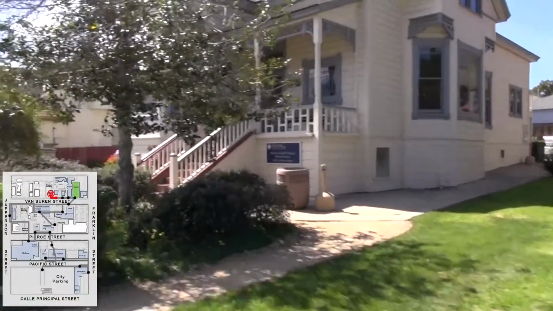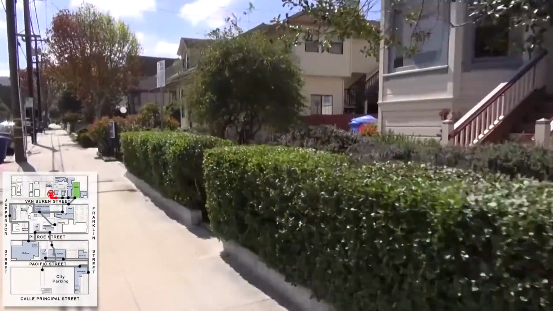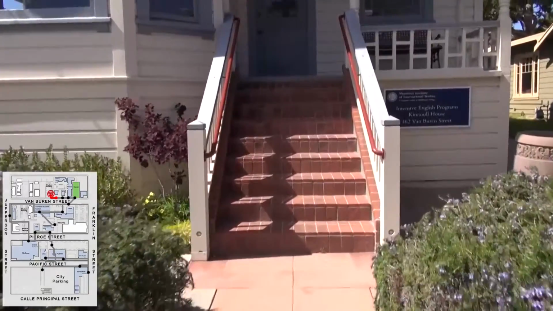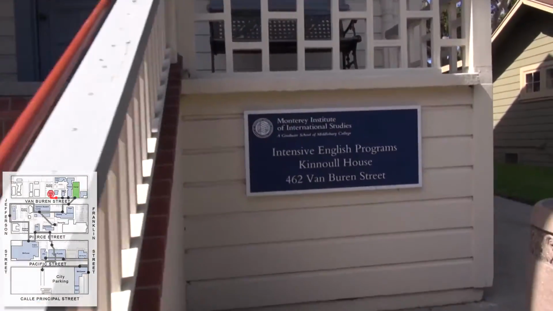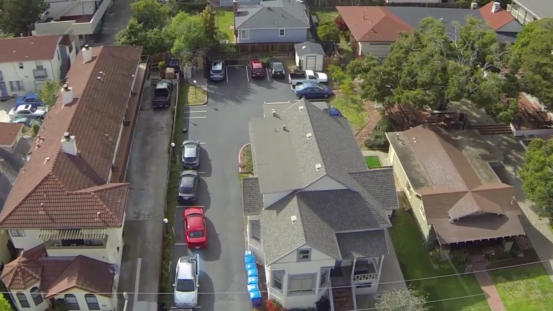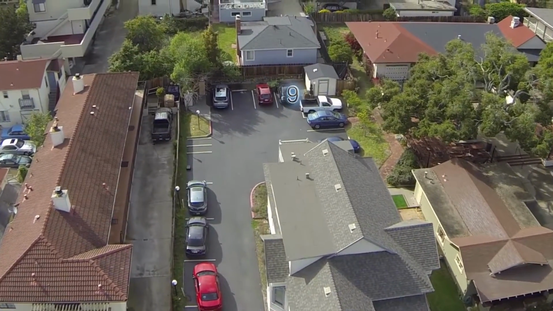One more building to the west is the Knoll House. This is where ESL students will have most of their classes. Some administrative offices for the program are also located here. Note that while there is another student parking lot here, it only has a dozen spaces.